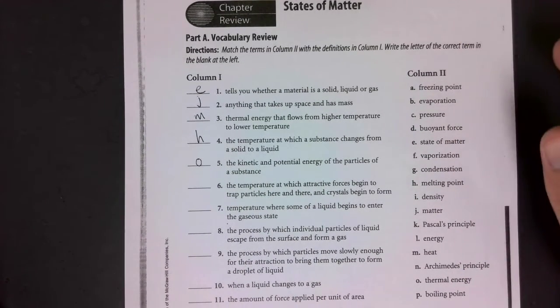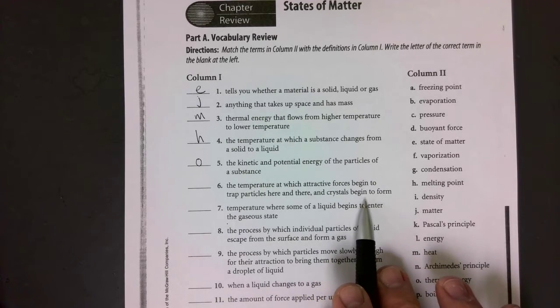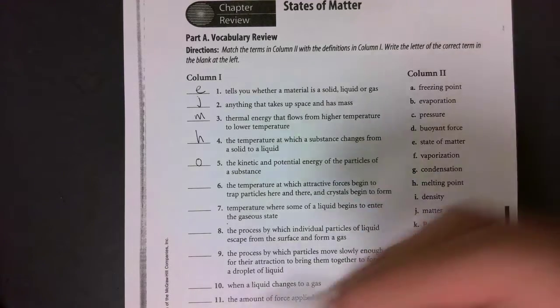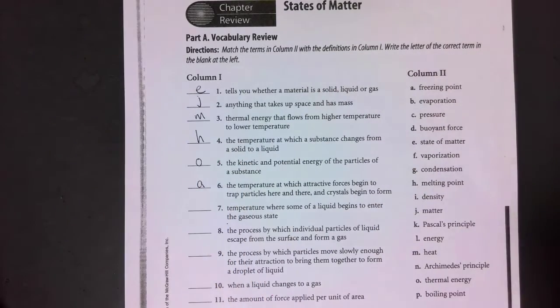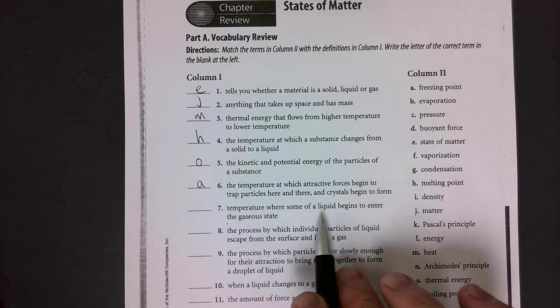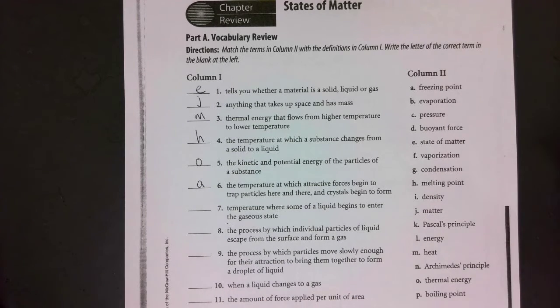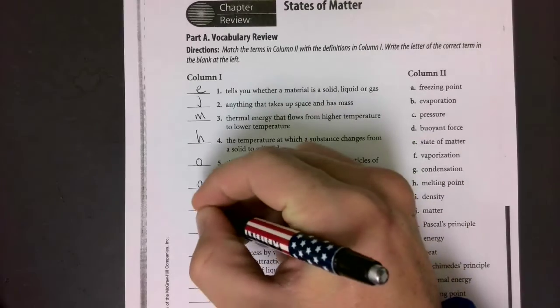6, the temperature at which attractive forces begin to trap particles here and there and crystals begin to form. Crystals begin to form. That's going to be our freezing point. A. Number 7, the temperature where some of the liquid begins to enter the gaseous state. Liquid going to a gas, from liquid to a gas is our boiling point. 7 is going to be letter P.